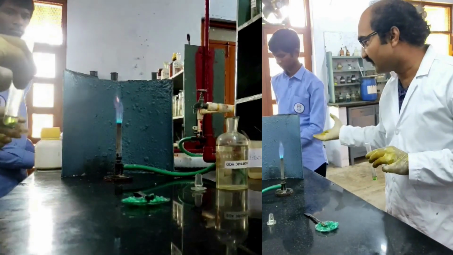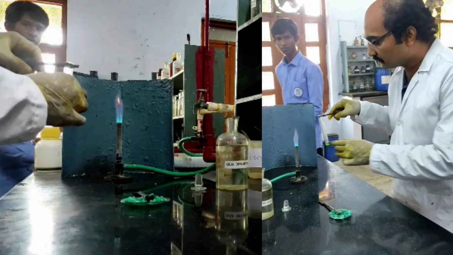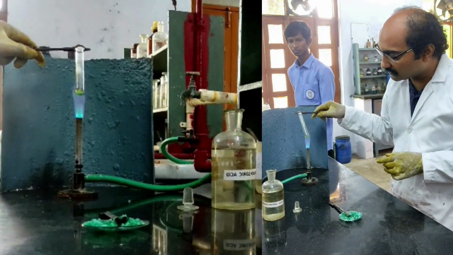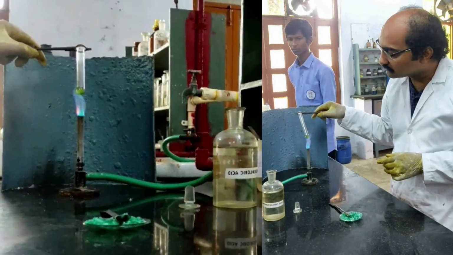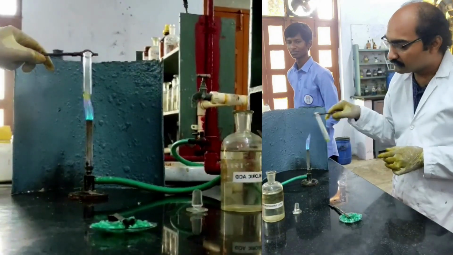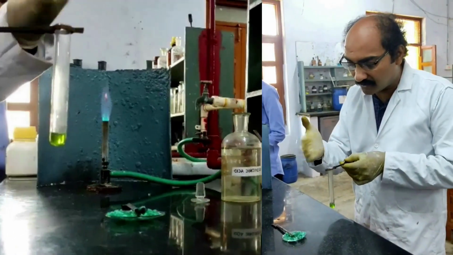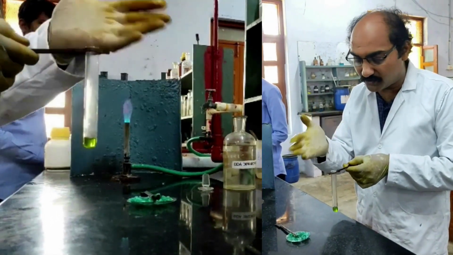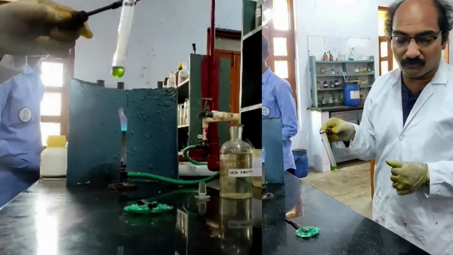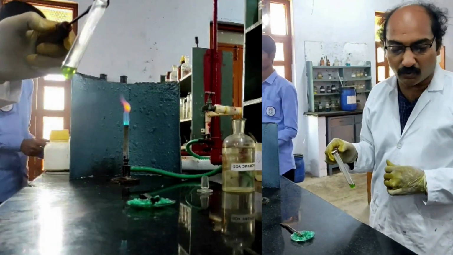And I am heating this. For heating, we always need to use the holder. Okay, I am heating. I am warming this. And I am observing the smell. I am not getting any smell of vinegar, which means acetate is also absent. Now, therefore, I need to go for the test with concentrated sulfuric acid in the cold condition.